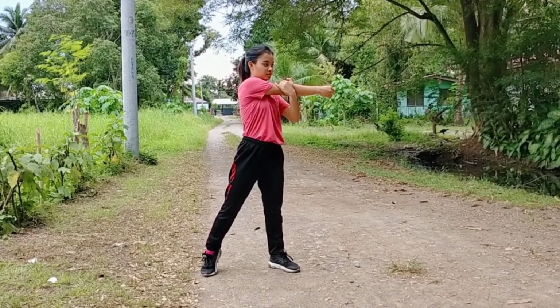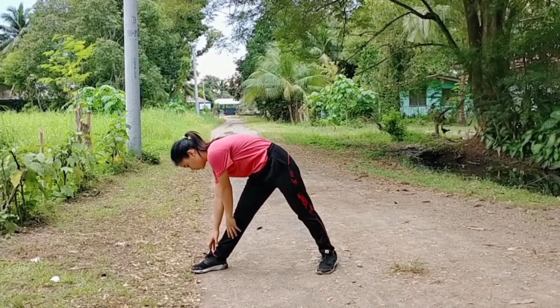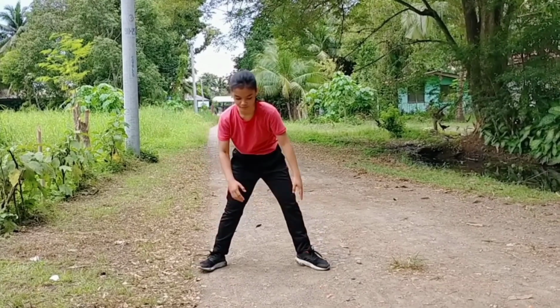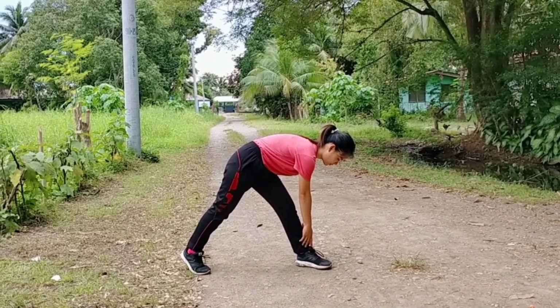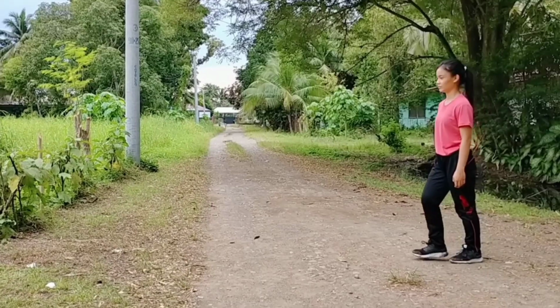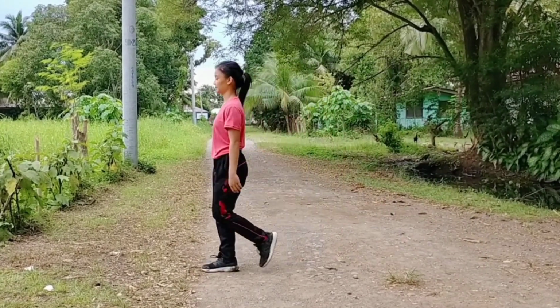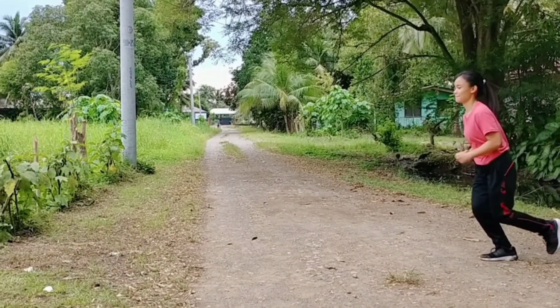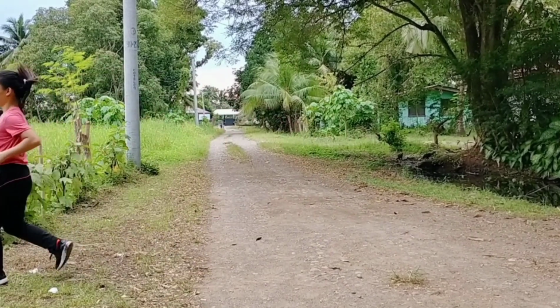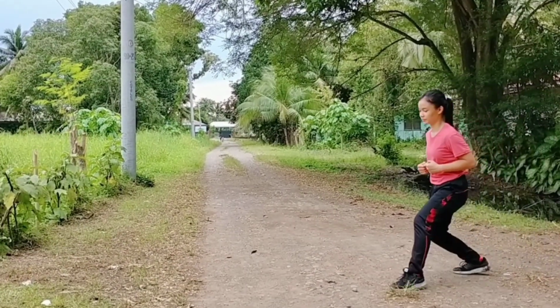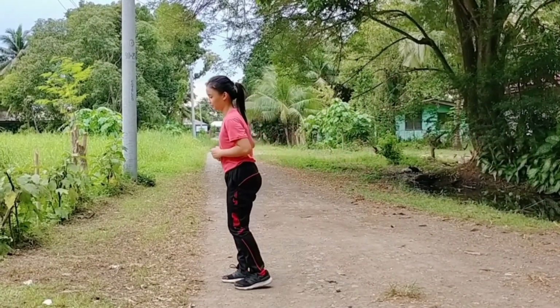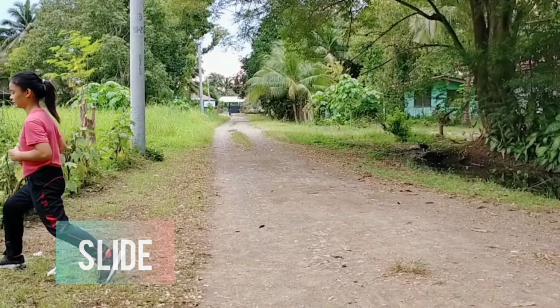Non-locomotor are those movements where the person executing the movement does not move from one place to another, while locomotor movements require the person to move from one place to another. Here are some examples of locomotor movements.